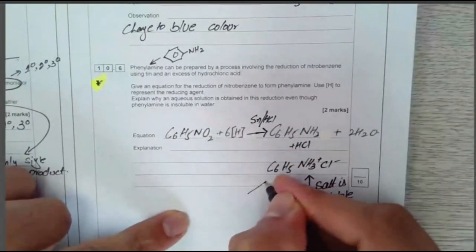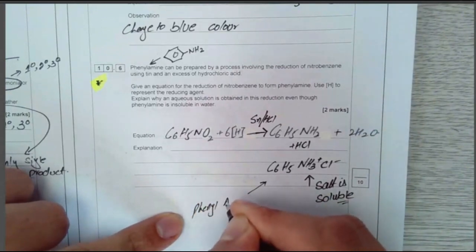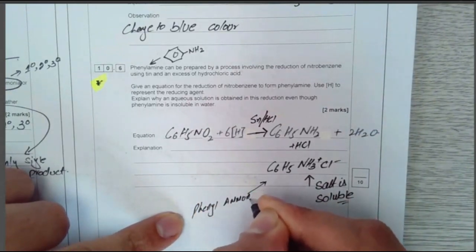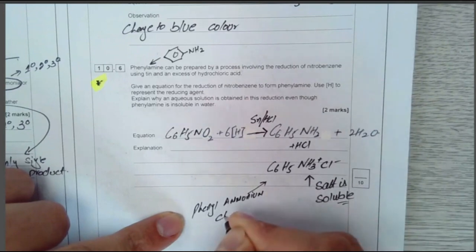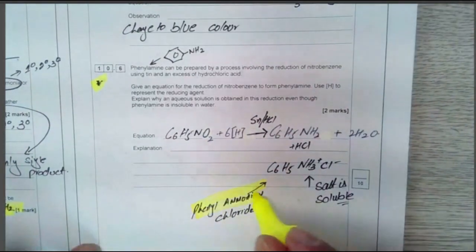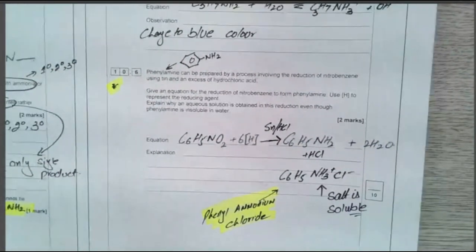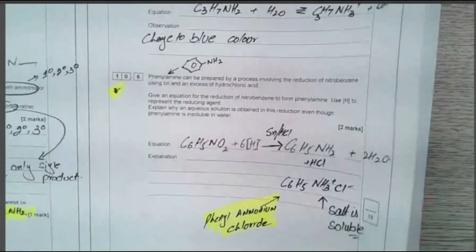Make sure you know the name of this. This is called phenylammonium chloride. I didn't know this name. I learned it today myself. It's absolutely fine if you don't know a few things. Okay, and I'm 100% sure by the time I start teaching this next year, I'll forget it again. Right? I'll have to remind myself.